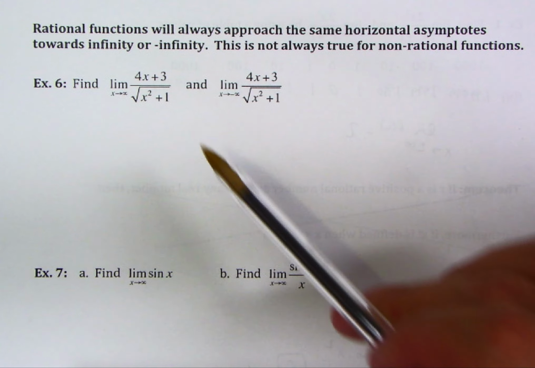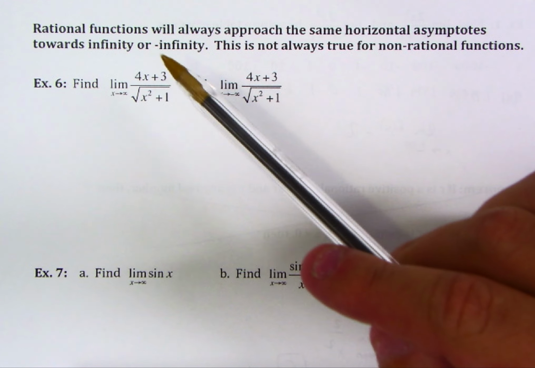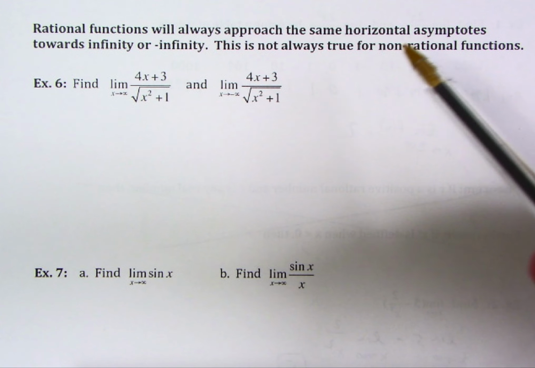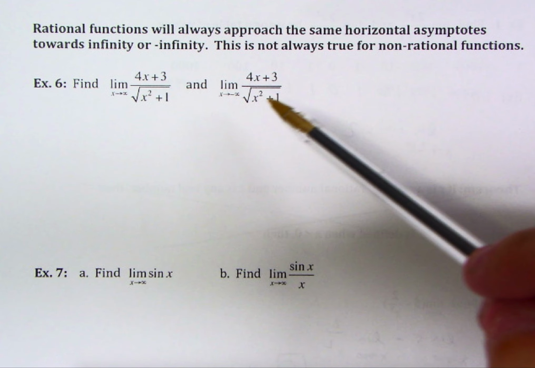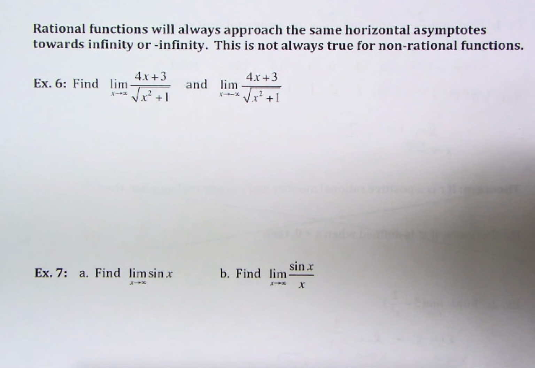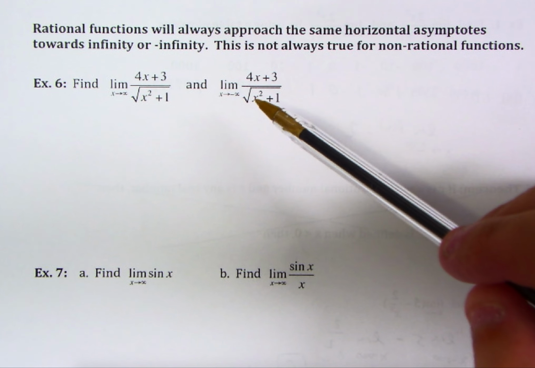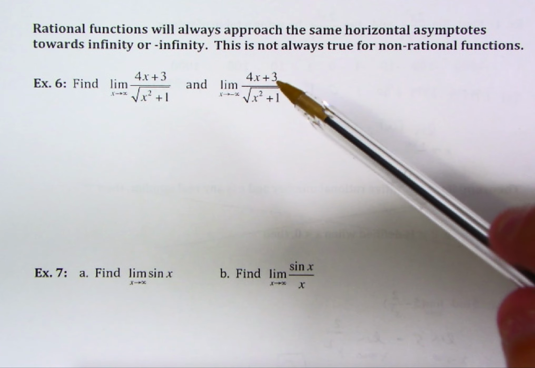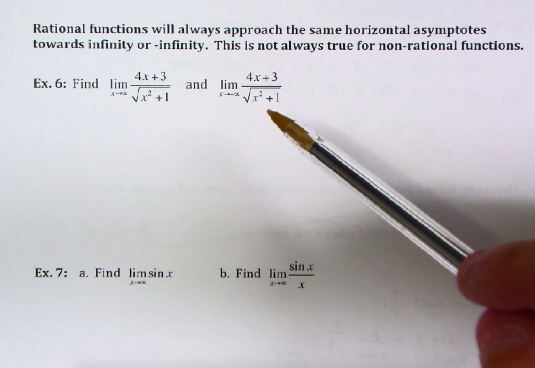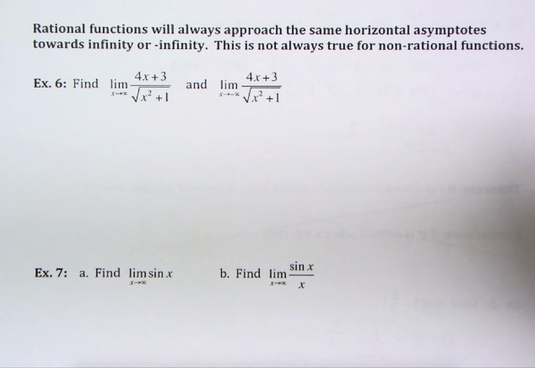So rational functions will always approach the same horizontal asymptote toward infinity or negative infinity. It's not always true with non-rational functions. So non-rational functions are like non-polynomial top or bottom. I used to teach this a lot differently than how I'm going to show you here. What I've learned is if these questions pop up, they are going to be multiple choice questions, and so your work doesn't have to be super clean.